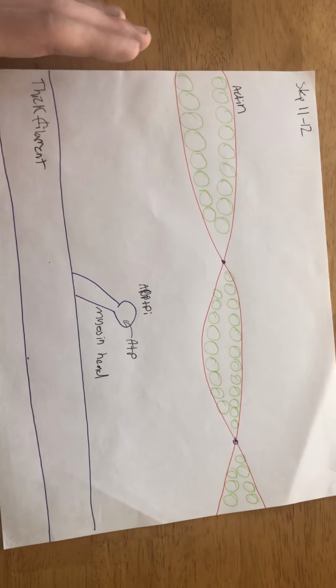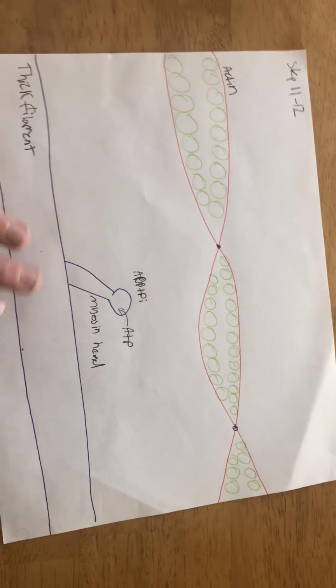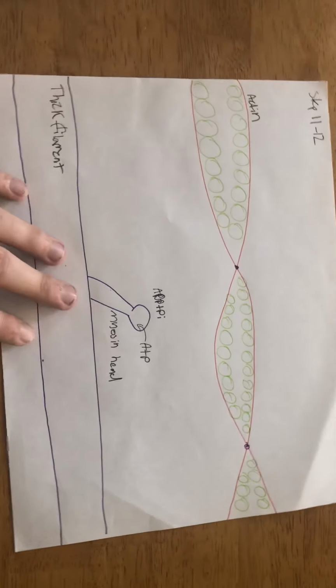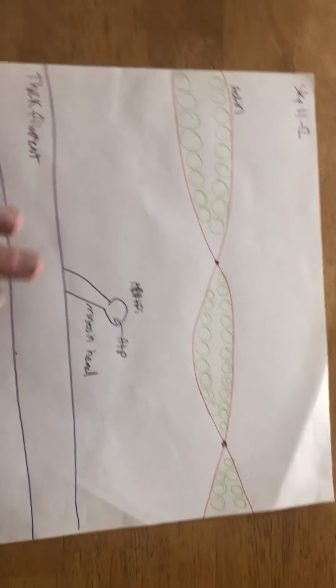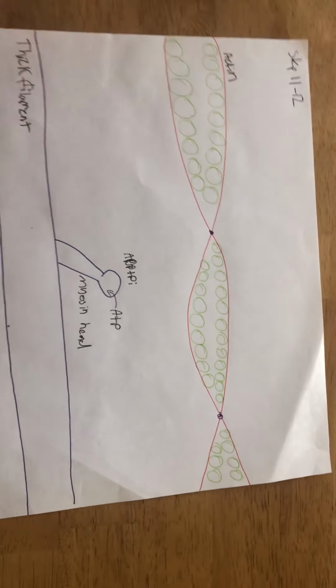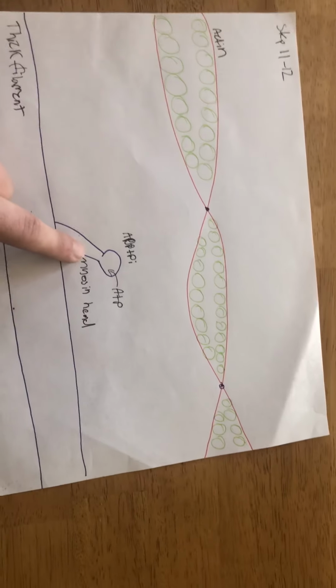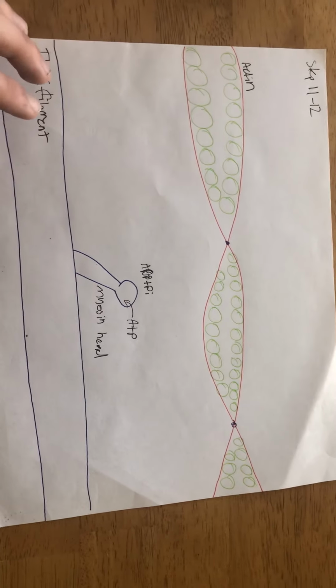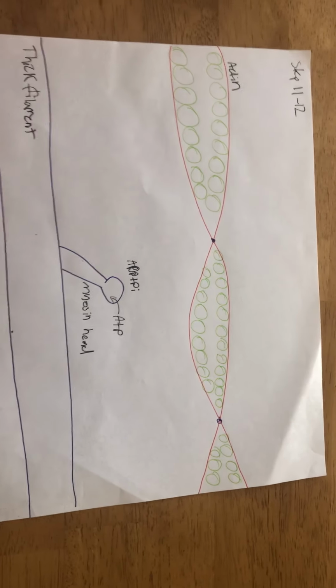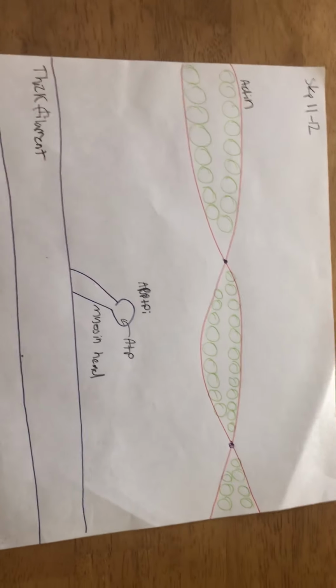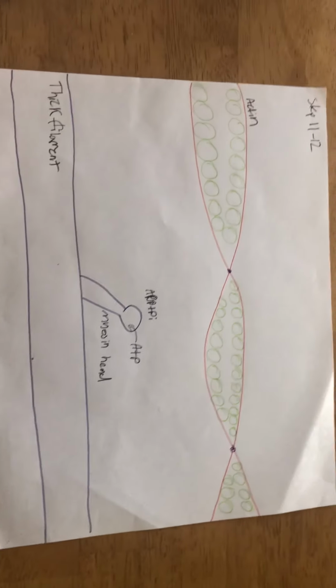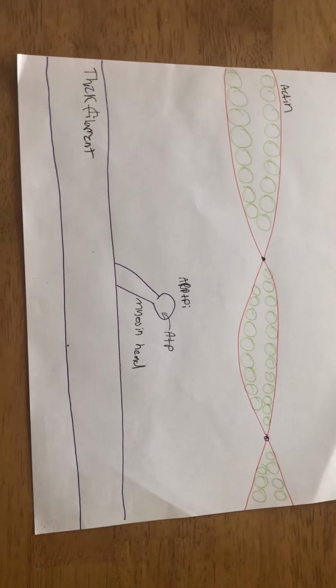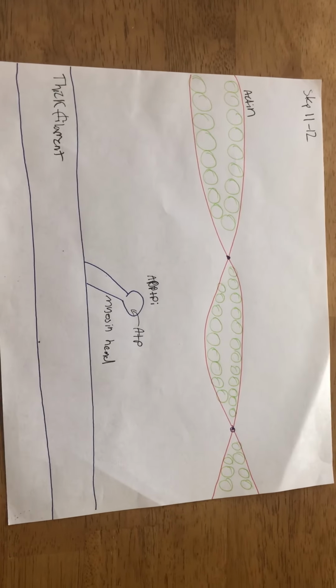And then once the myosin head goes back, step 12 is when the myosin head goes back in the ready position, and the ATP comes off, and an ADP and a P come onto it. And then these last 3 steps are going to keep continuing until all the calcium from the whole muscle goes back. And those are the 12 steps of the sliding filament theory.